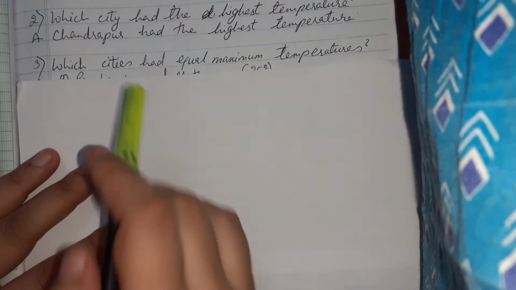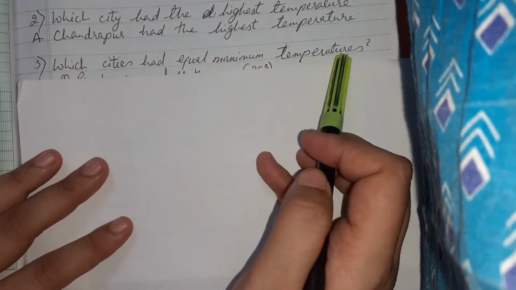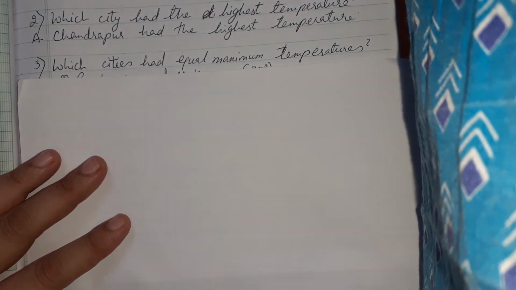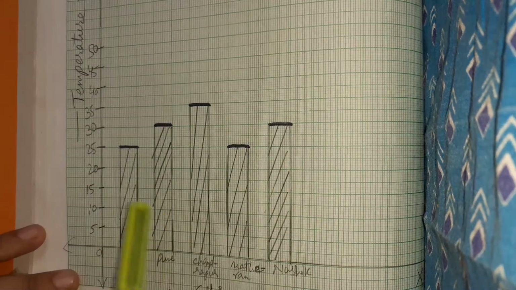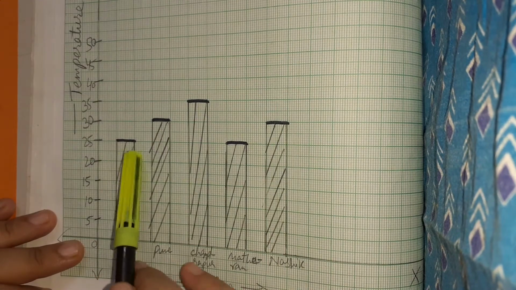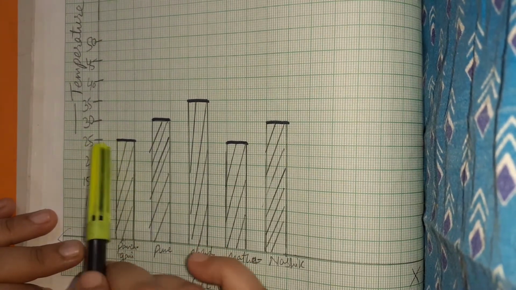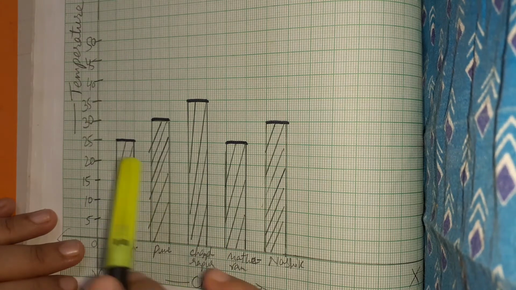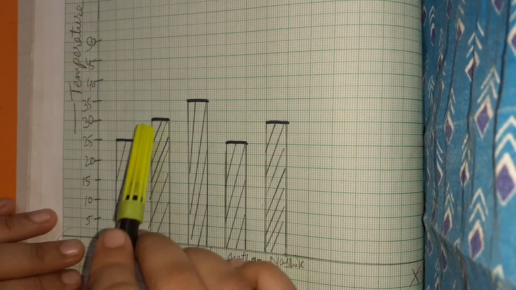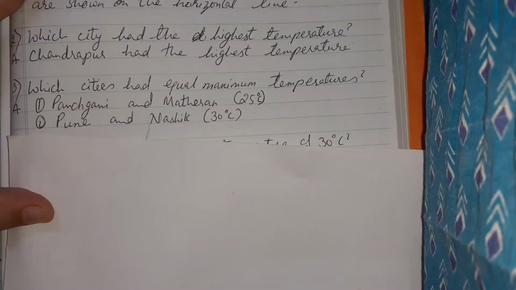Next question is: which cities had equal maximum temperatures? Now in this graph, Panchgani and Matheran have 25 degrees Celsius, and Pune and Nasik have 30 degrees Celsius.